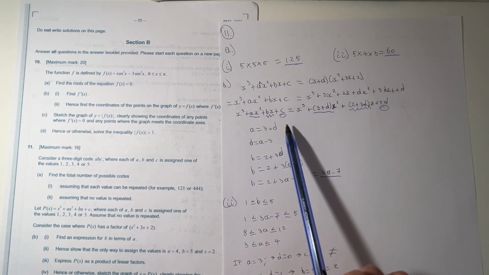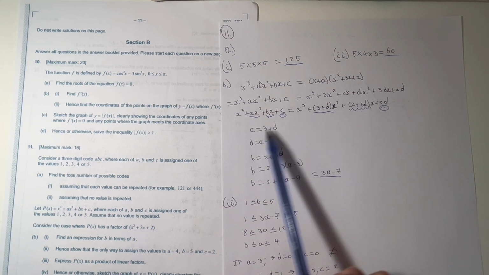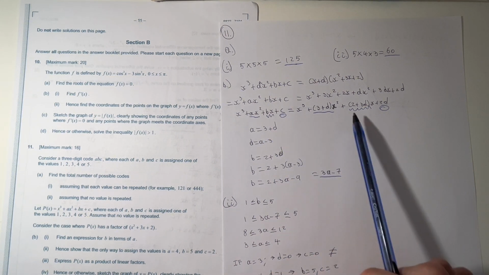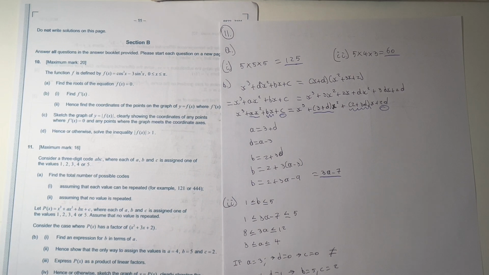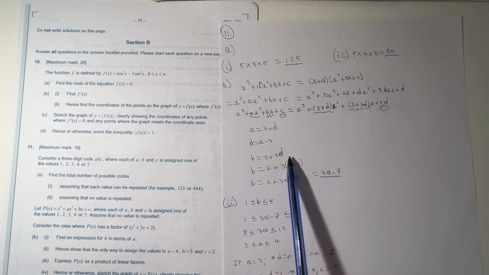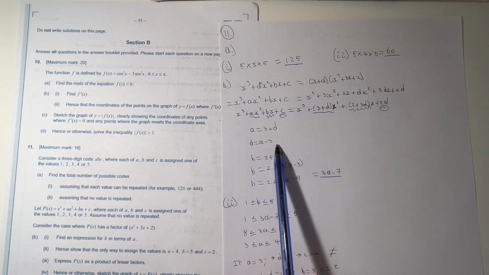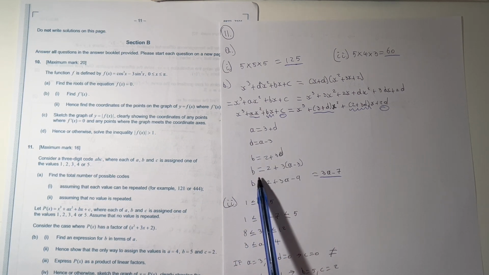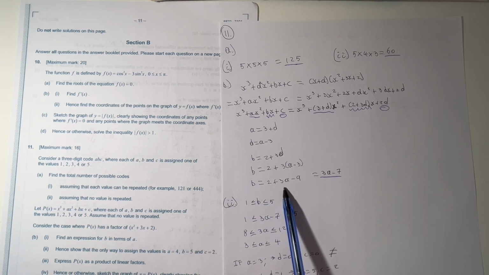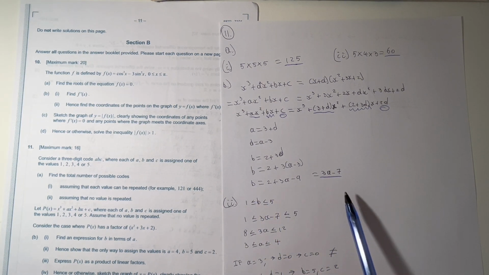From this concept we can also see that due to the x terms, b is equal to 2 plus 3d. Since b is equal to 2 plus 3d, and since we have an expression for d, I can simply substitute a minus 3 into that. Therefore b is equal to 2 plus 3 times a minus 3, which gives us 2 plus 3a minus 9, which gives us 3a minus 7.